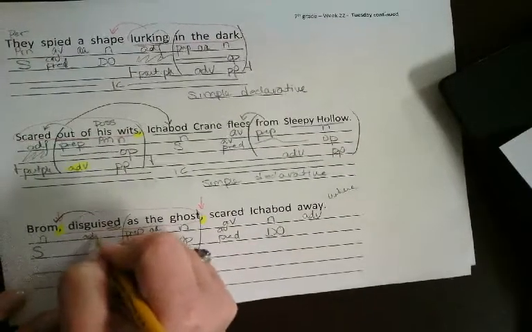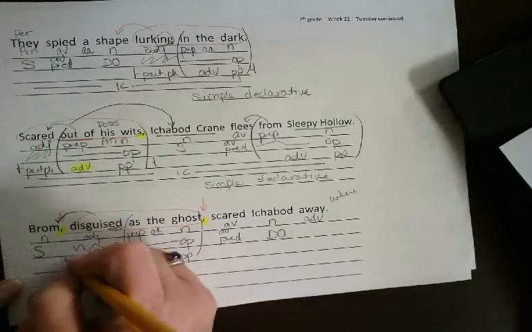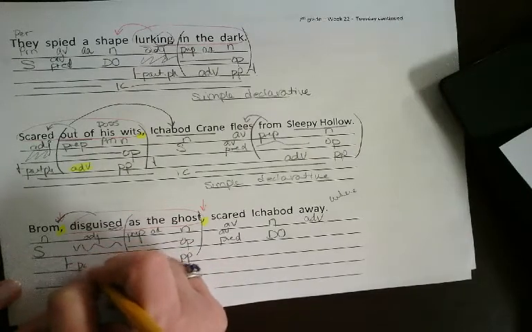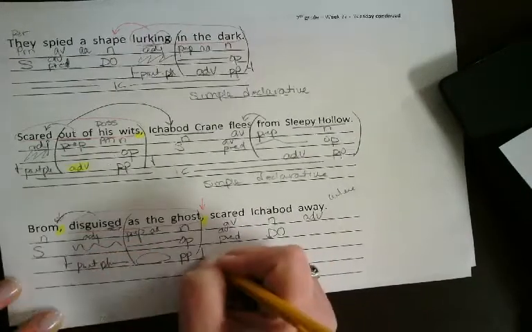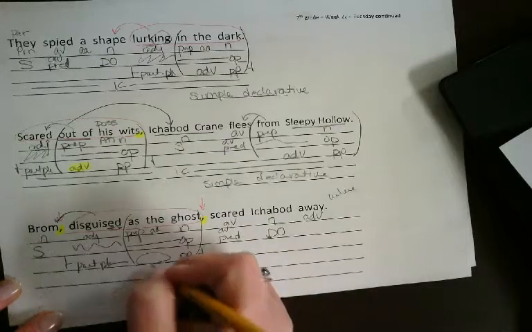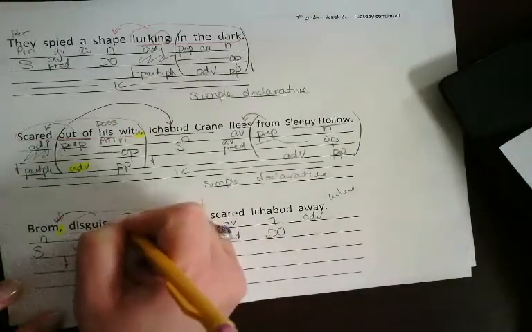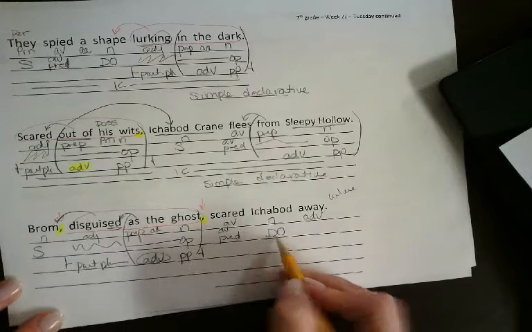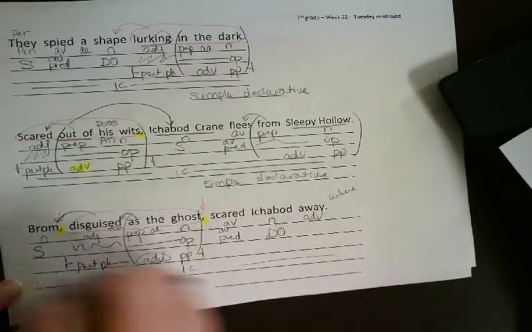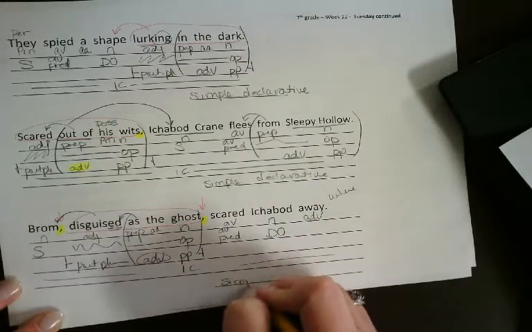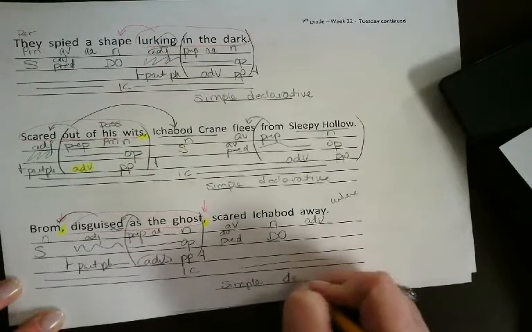It's modifying Brom. And what can modify a noun? An adjective. Okay, so disguised as the ghost is a participial phrase. And as the ghost is going to be an adverb because it's modifying disguised. You have one subject predicate set, which makes it an independent clause and a simple declarative.